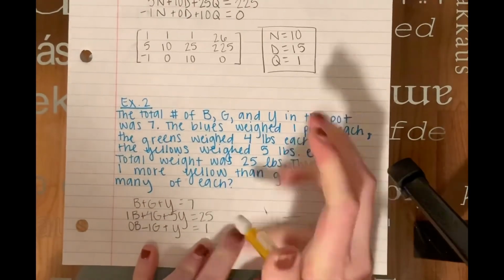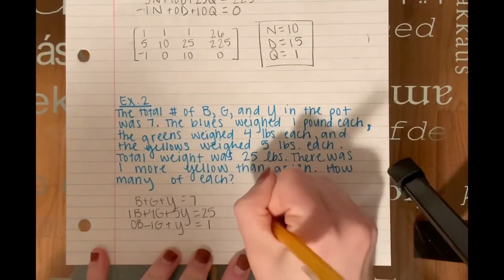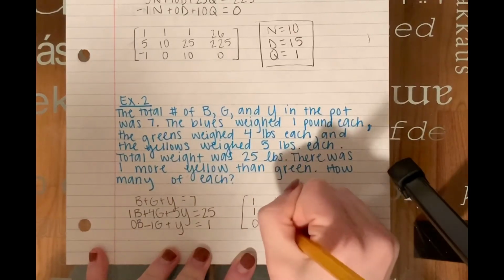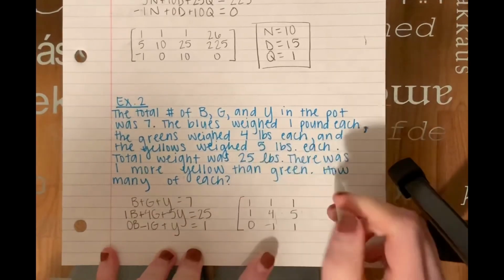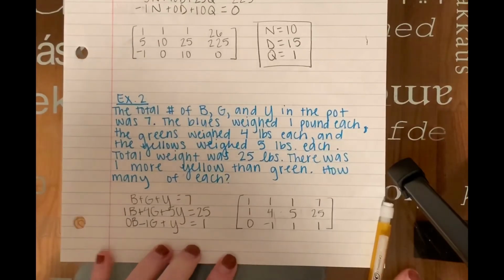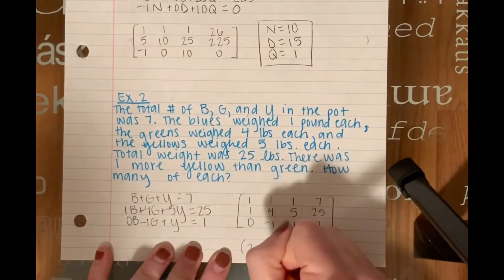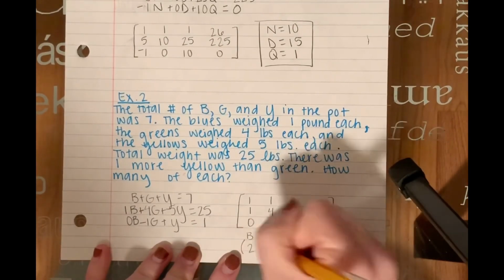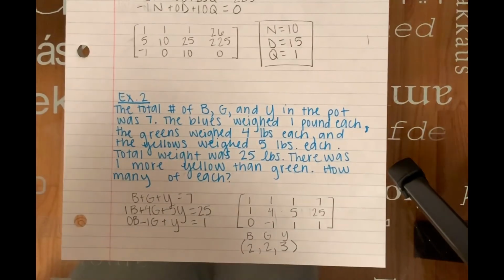All right, let's make our matrix. So that'll be 1, 1, 1, 7, then 1, 4, 5, 25, then 0, negative 1, 1, 1. And then do the same thing on your calculator. If you do it correctly, you should get 2, 2, 3. And that will be in the order of blues, greens, yellows. So blues are 2, greens are 2, and yellows are 3. That should be your answer for example 2.